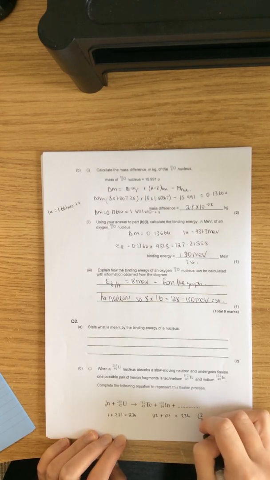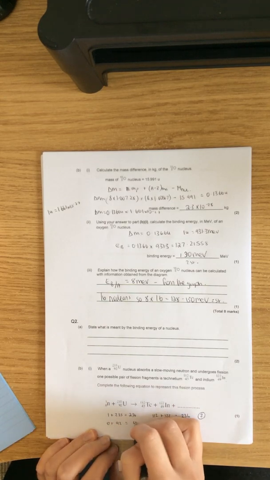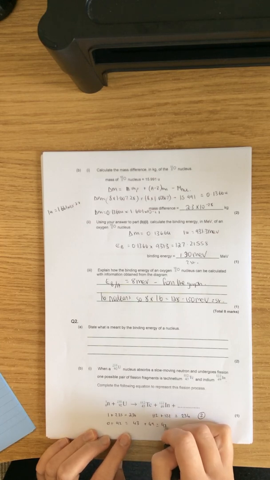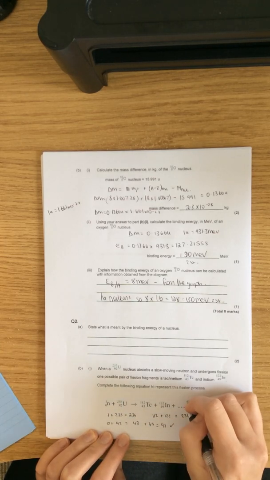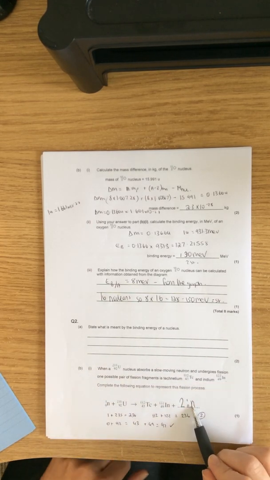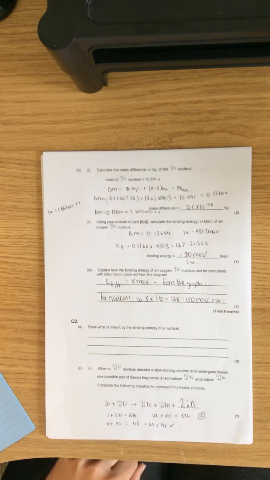So I'm missing 2. Just check the bottom number. You've got 0 plus 92 equals 43 plus 49, which equals 92. So that's right. So I know I need 2 of these neutrons to complete the equation.